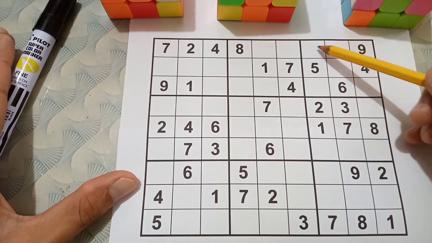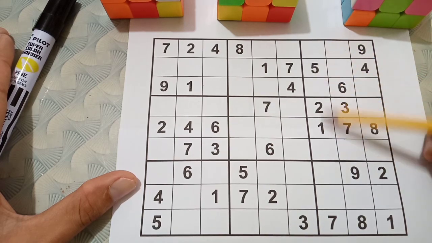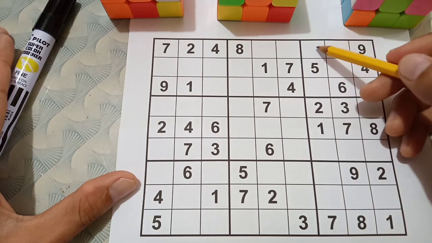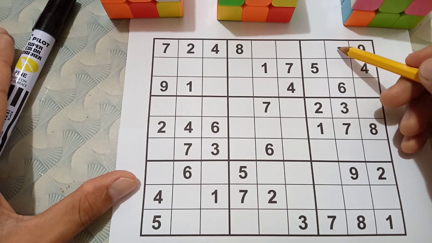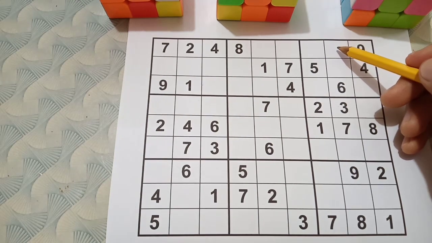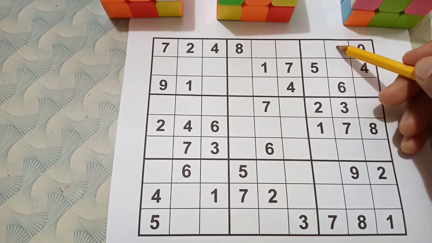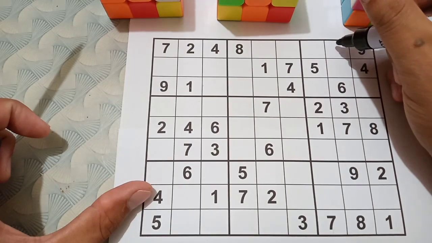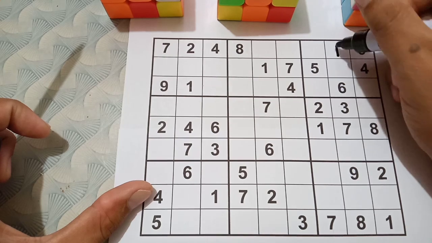But you cannot place number 1 here because there is a 1 in this column already. Therefore, 1 may only be placed in this box, so we are going to write 1 in this empty box.